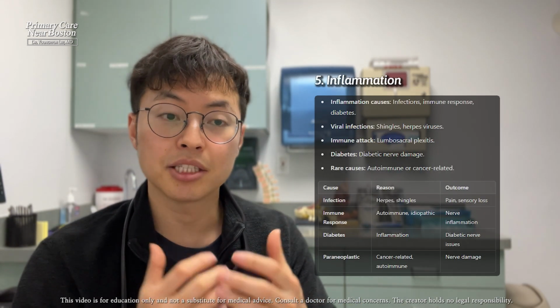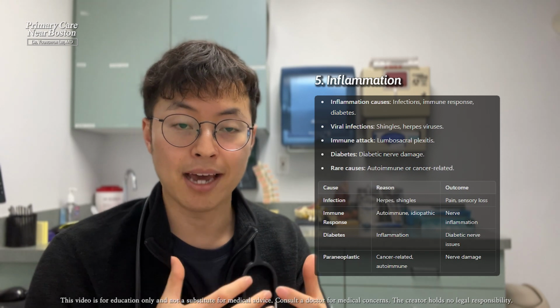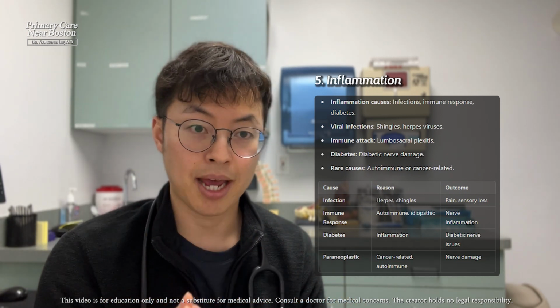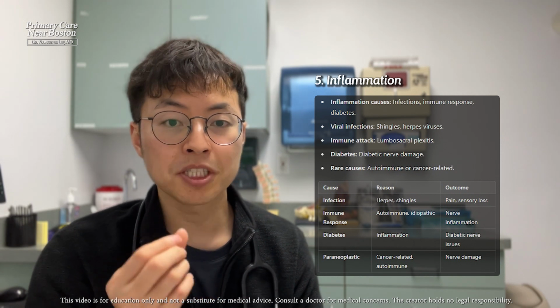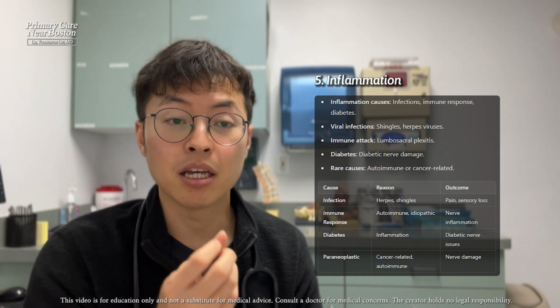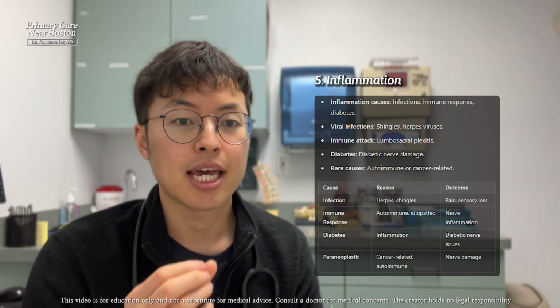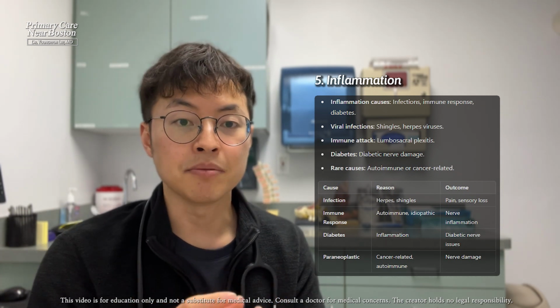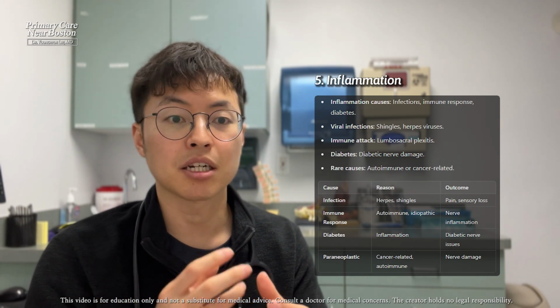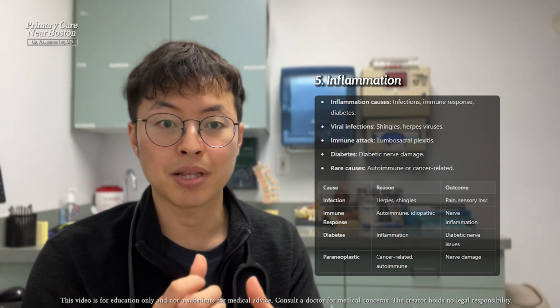Inflammation can cause significant nerve problems in the legs in different regions. Viruses like herpes simplex, Epstein-Barr, or most commonly the herpes zoster shingles virus can lead to pain, sensory loss, and motor problems. Sometimes the immune system mistakenly attacks the nerve tissues, causing conditions like lumbosacral plexitis.